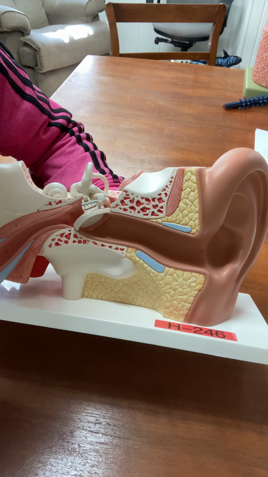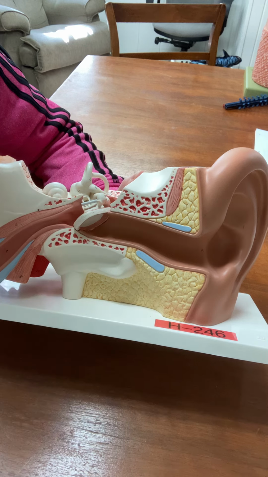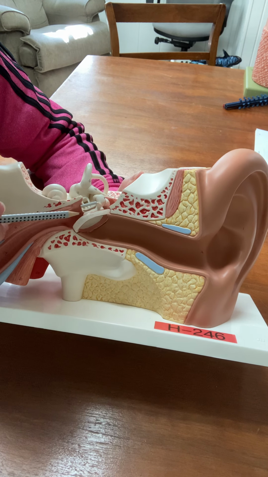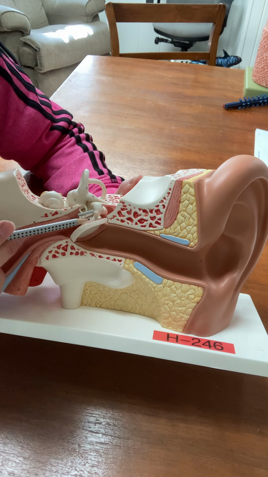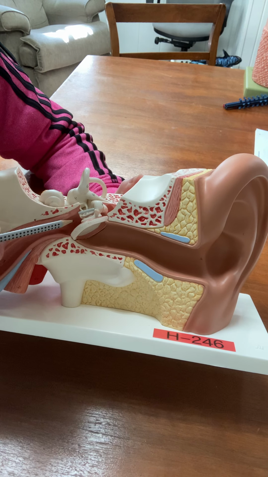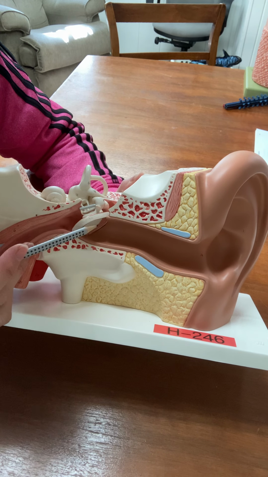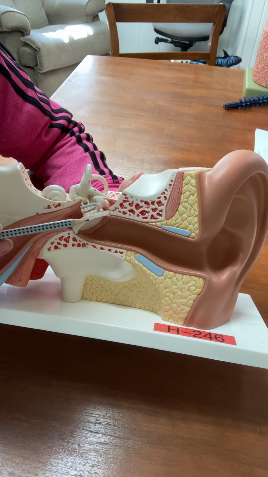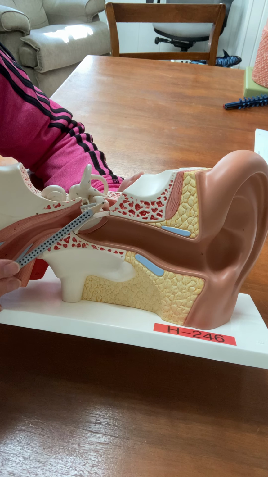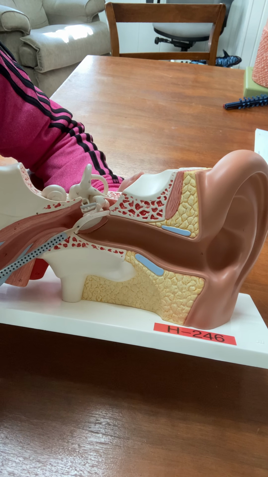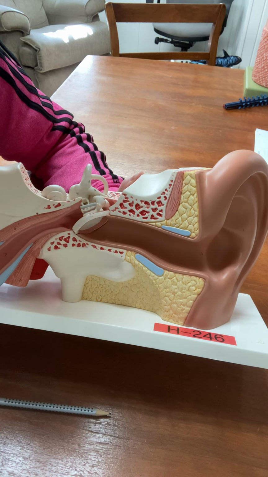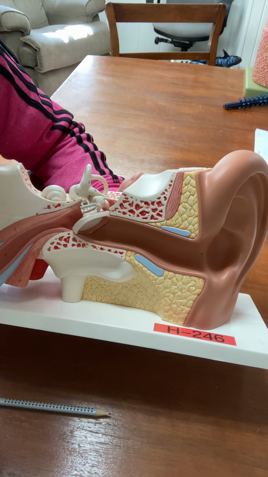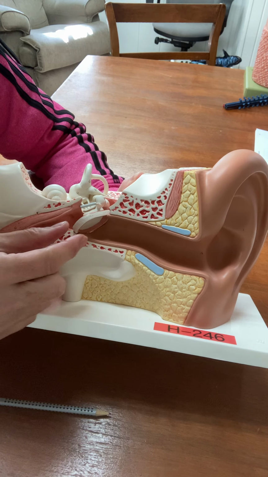The boundary between the outer ear and the middle ear, I'm going to point to the middle ear. The middle ear is actually an air-filled cavity. I'll get to that in a minute. But the boundary between the outer ear and the middle ear is the tympanic membrane right here. So this is the tympanic membrane, which is also known as your eardrum. But we don't call it that anymore. We're going to call it the tympanic membrane.